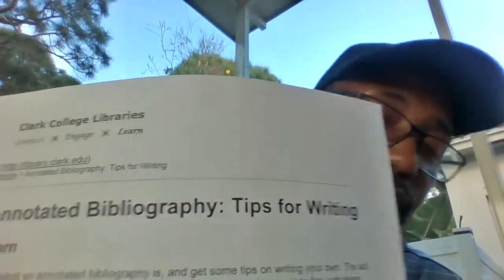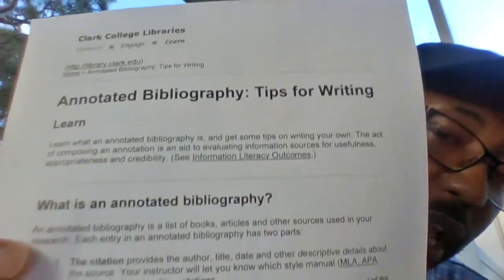Remember to go ahead and download this form. This annotated bibliography sheet is a really good help for you.